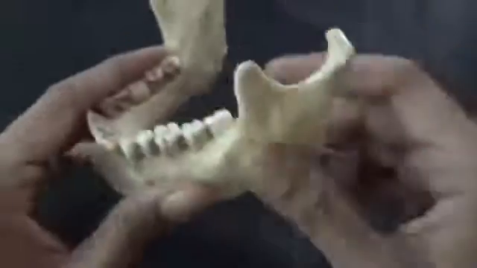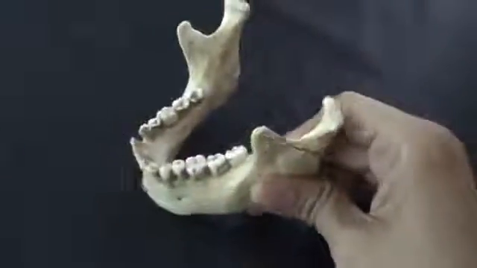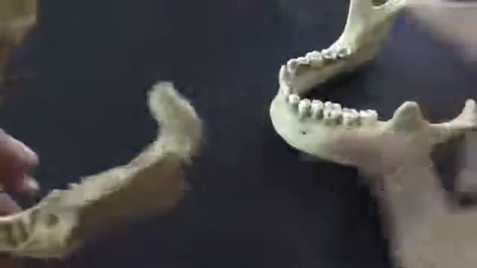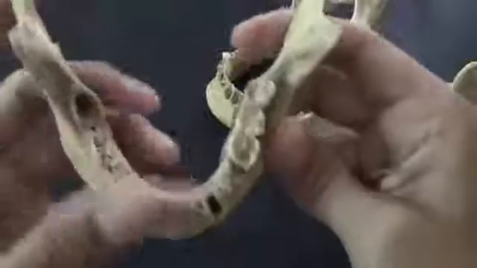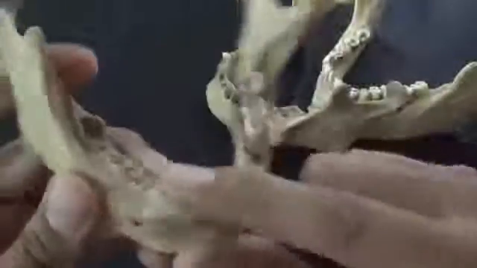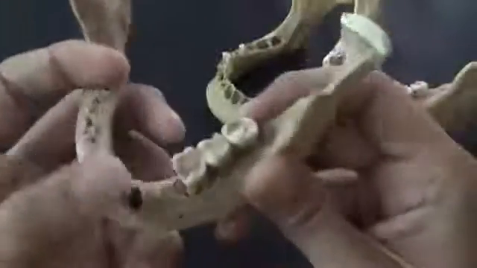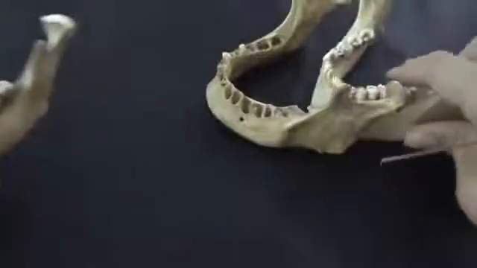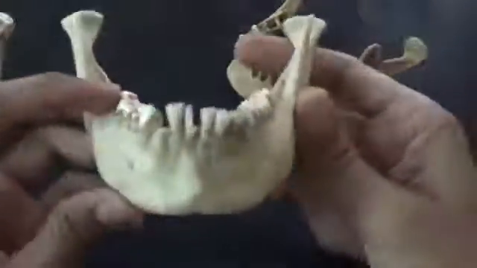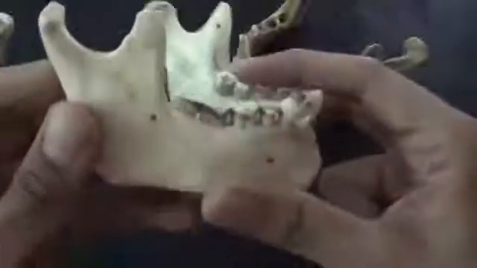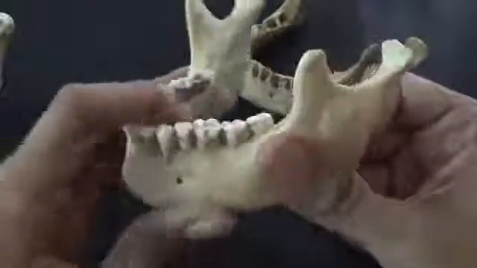Let me show you. See this. Here you can see the teeth have fallen and the sockets are eroded. So that will help you in determining the age of the given mandible. So these criteria you have to see for determining the age.